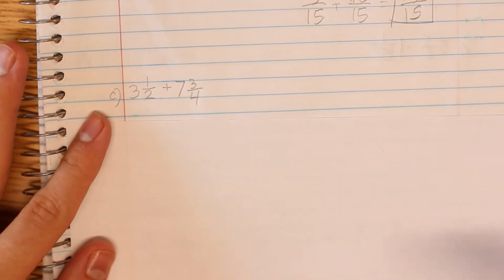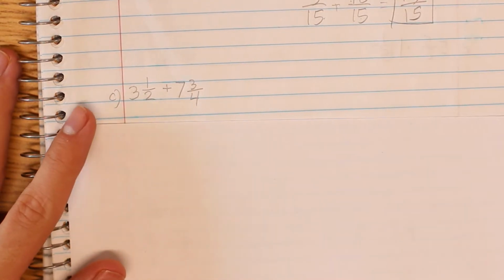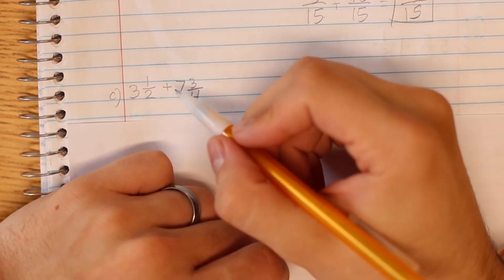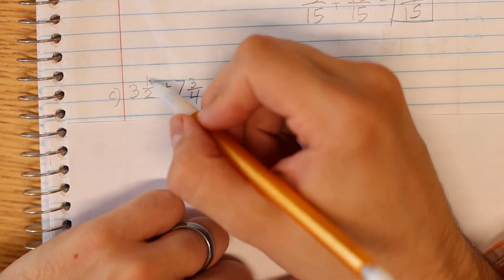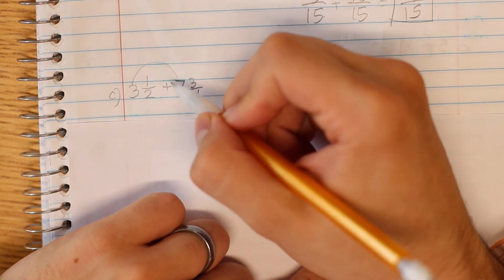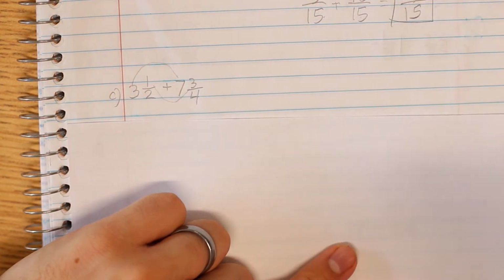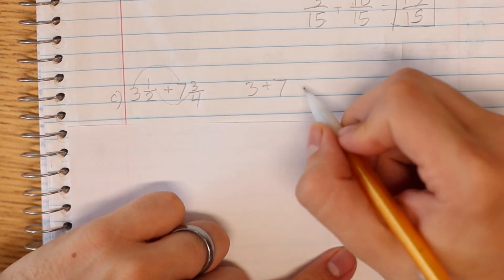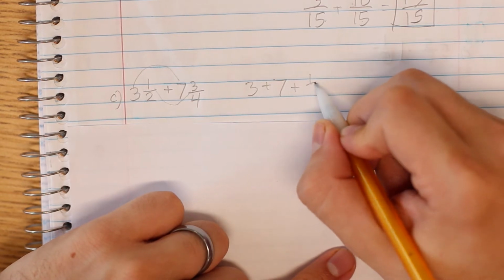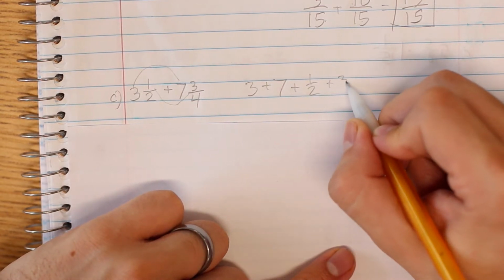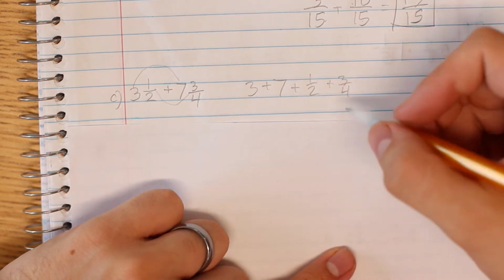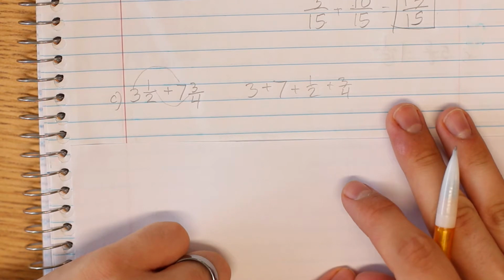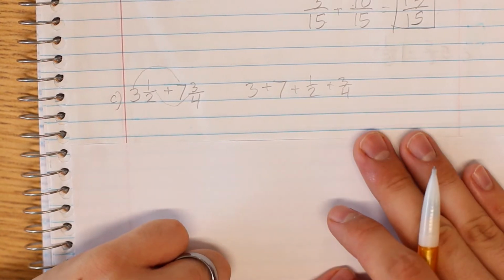Next, example with adding. When you have mixed numbers, you have this option. This is how I recommend to do it. Subtracting and adding, I recommend two different ways. With adding, I recommend that you actually add the whole numbers together, then add the fractions together, okay? So basically, you could rewrite this as 3 plus 7 plus 1/2 plus 3/4. Do you have to rewrite it like this? No, but it is helpful for something we're about to do, and you'll see. So it would be helpful for you to go ahead and do this, at least as an example.